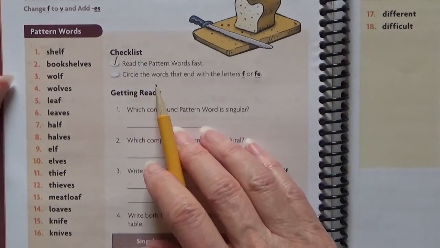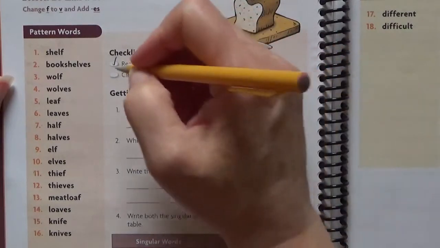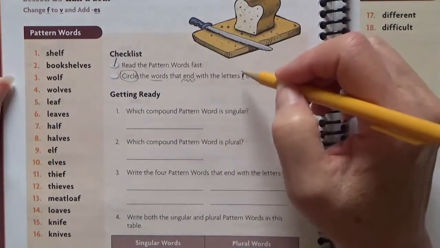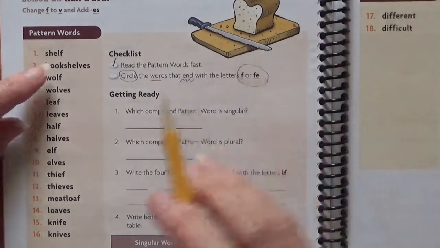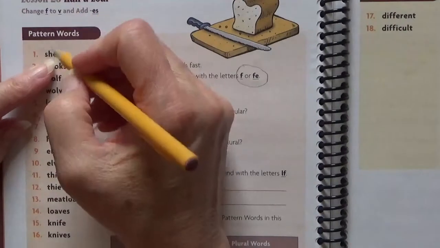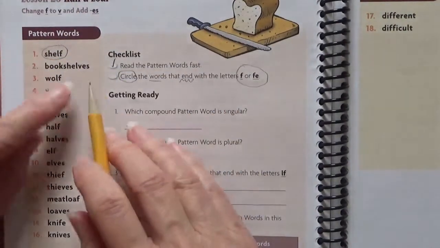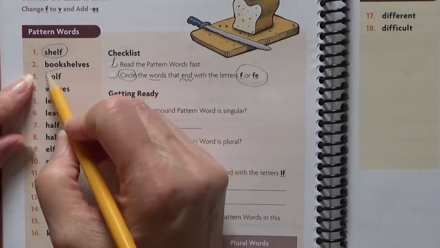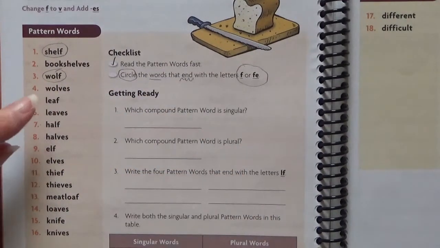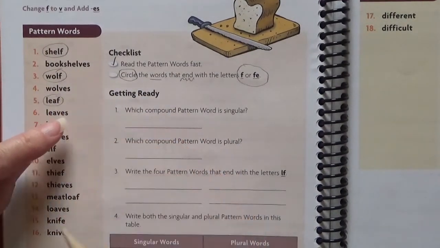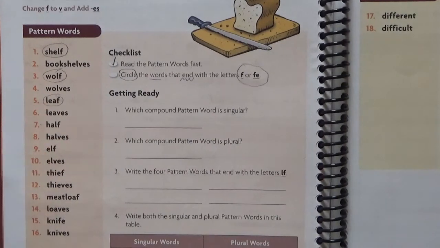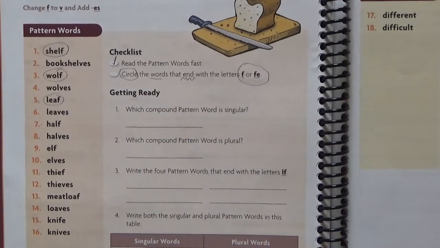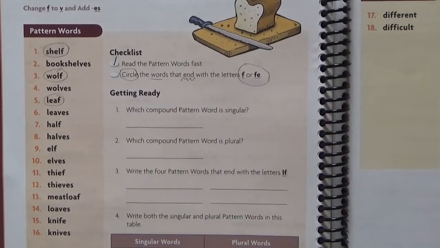Next thing, circle the words that end with the letter F or FE. So I'm going to circle. Words end is important, and in F or FE. So I'm going to go back and I'm going to see shelf. That ends in an F, so I'm going to circle it. Bookshelves does not end in an F or an FE. Wolf ends in an F. Wolves does not. Leaf does. Leaves does not. And you're going to continue. You can do that on your own. Some of you do this right with me and you just continue while I'm talking. And you're done with your spelling when I'm done teaching, and that's pretty cool.